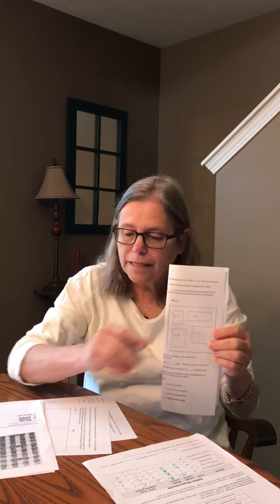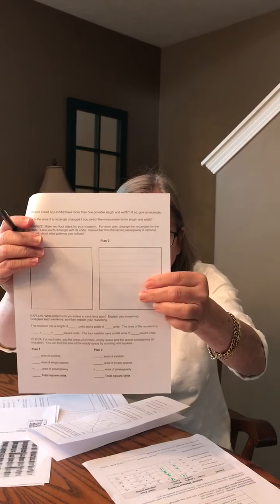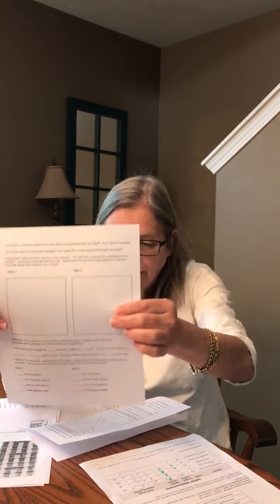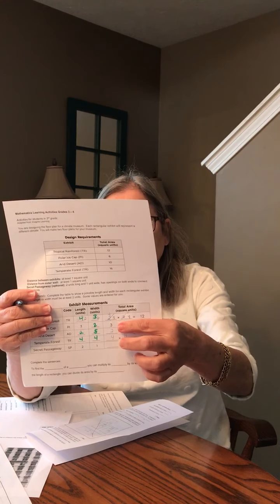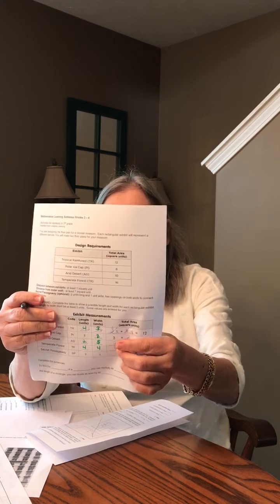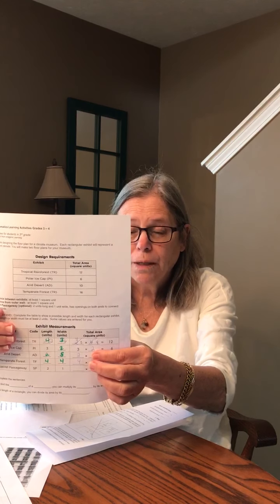So, your assignment for today is in your Plan 2, right here, I want you to change the order of the factors and redraw it. So your first one, your tropical rainforest, would then be 3 times 4. You would have a length of 3, a width of 4. What would it be on this one? You would change the 3 to a 2 and change the 2 to a 3. And do you still get 6?